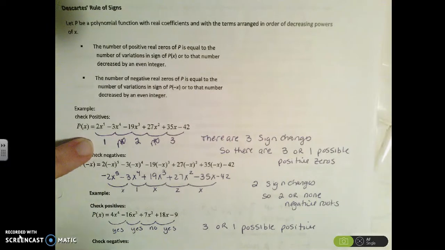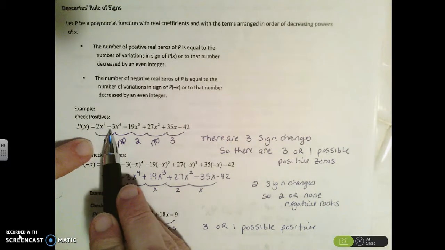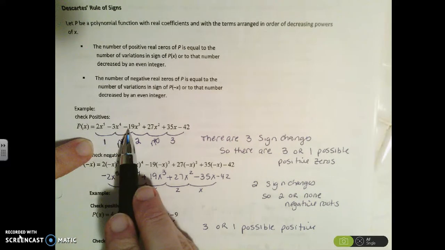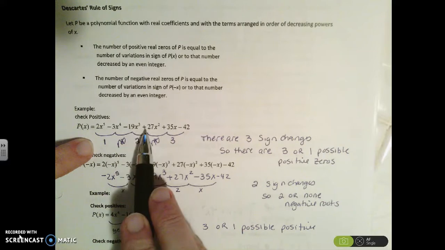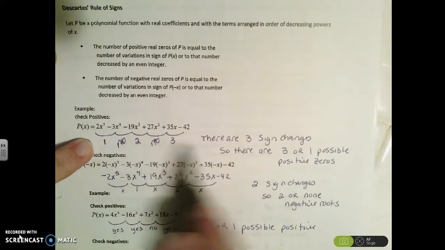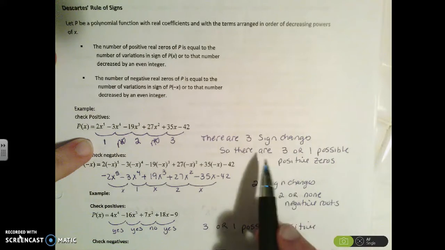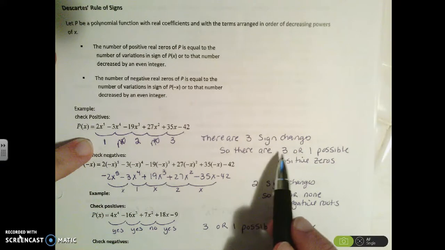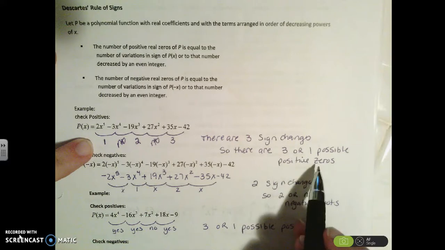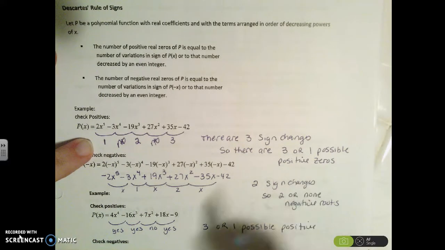So I'm just looking that this went from positive to negative, this went from negative to negative, this went from negative to positive. That's all I'm looking for. So there are 3 sign changes. So that means that there is a possibility of 3 positive zeros. Now the thing about this is that they're always going to come in decreasing by 2.